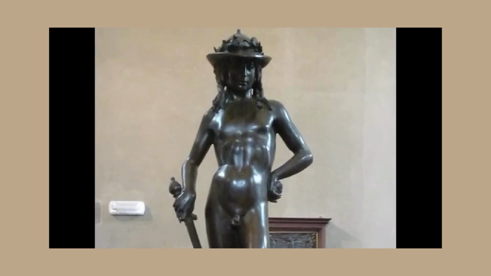David is very young, and it's hard not to see a kind of sensuality in the way that David puts his hand on his hip and looks down, and the fact that he's wearing boots and a hat and is otherwise nude.